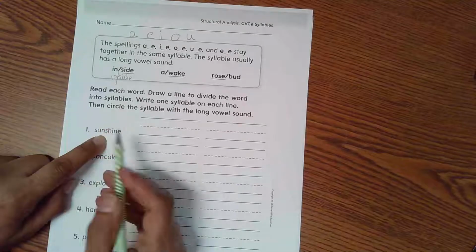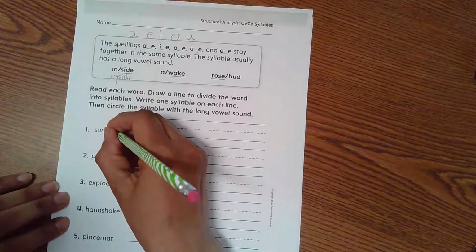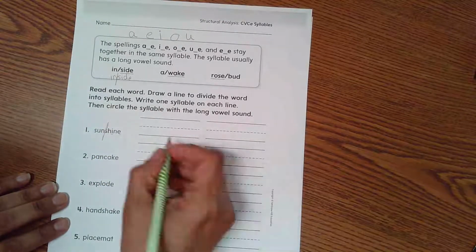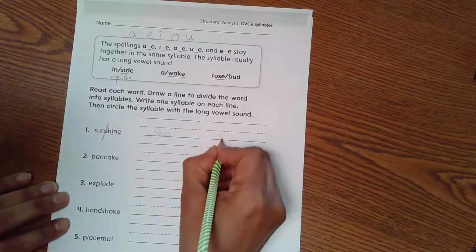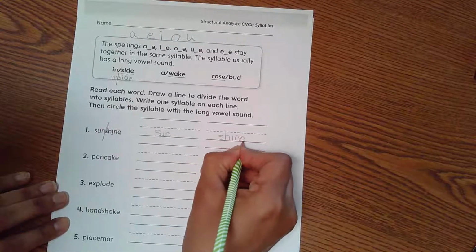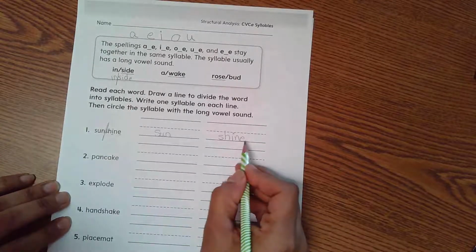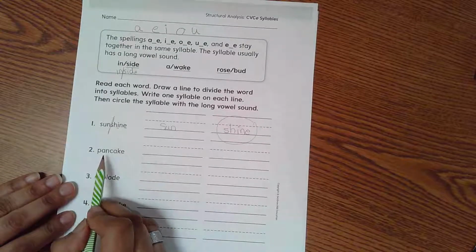So I'm going to divide it here and write the two syllables: sun, and then shine. Which one has the long vowel? Shine. I. Okay.